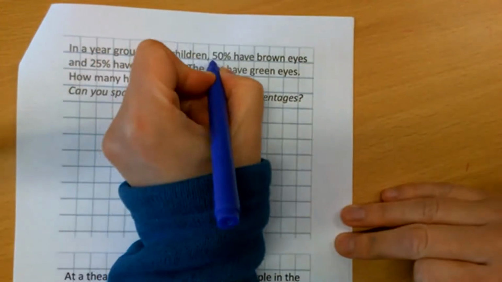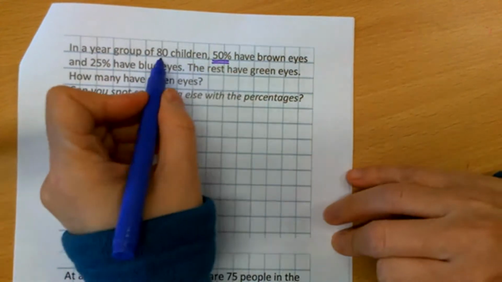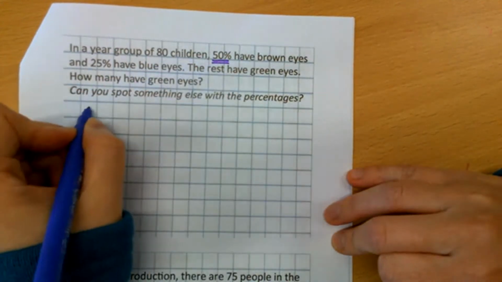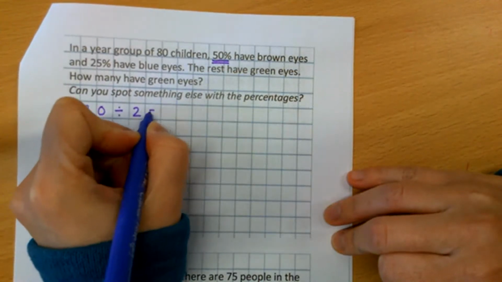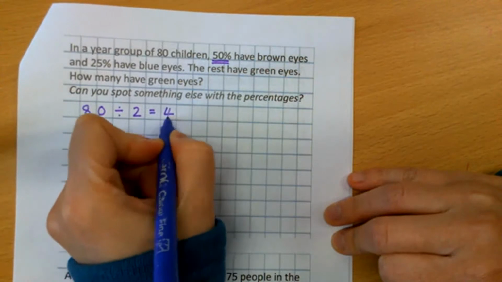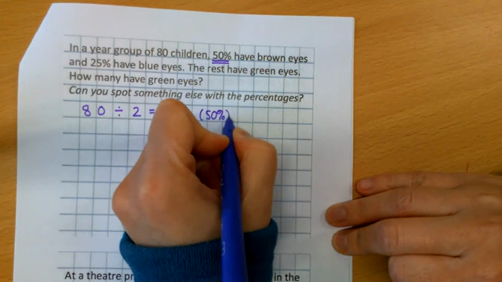I know that 50% is half of 100. So what I can do is just divide 80 by 2 to find 50%. 80 divided by 2 equals 40. I'm going to write 50% here to remind me.